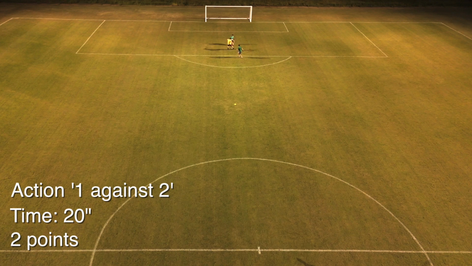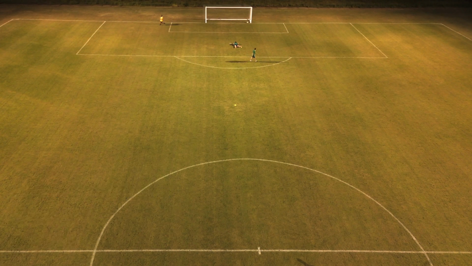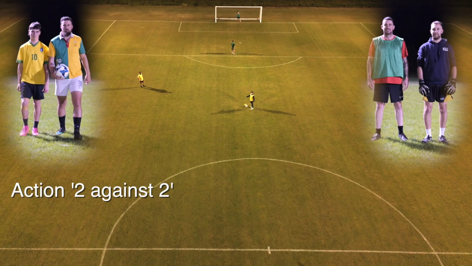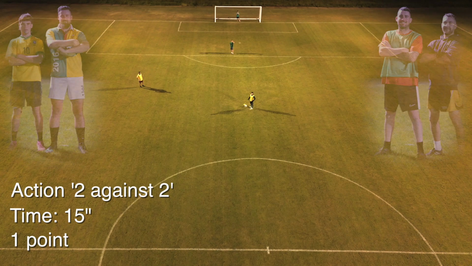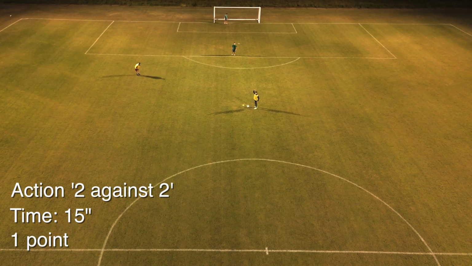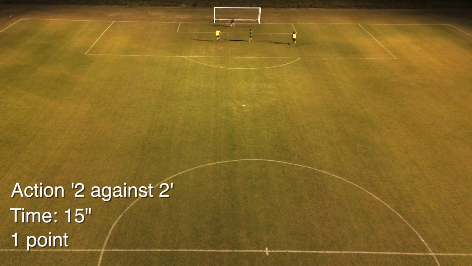The attacking player has 20 seconds to try to score a goal. That goal is worth 2 points. Action 2 against 2. 2 players from each team participate. One attacking player starts the action, and the other players can position themselves wherever they want. The attacking team has 15 seconds to try to score a goal, which is worth 1 point.